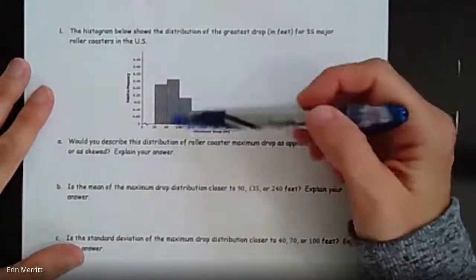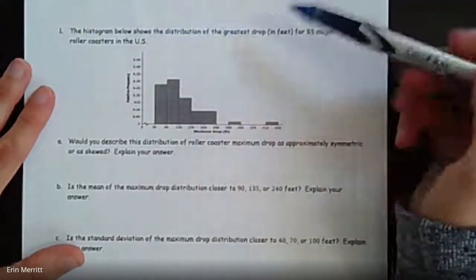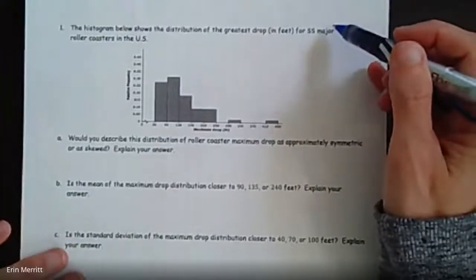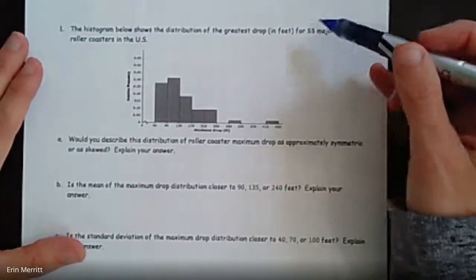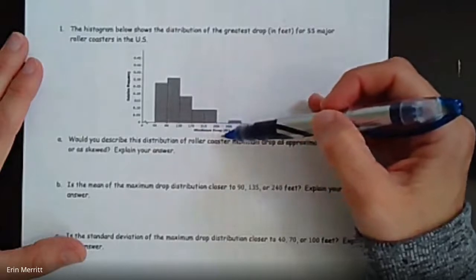That's all a histogram is, just a bar graph. Here it shows the distribution of the greatest drop, in feet, of 55 major roller coasters. So it's kind of fun. They're saying the maximum drop, so like the biggest drop on the ride.